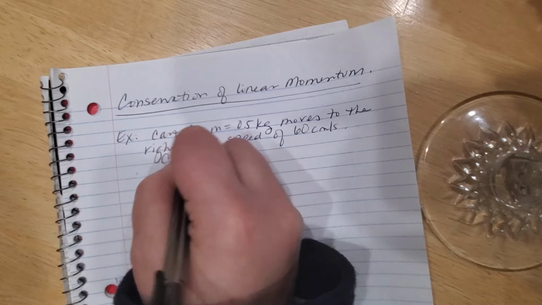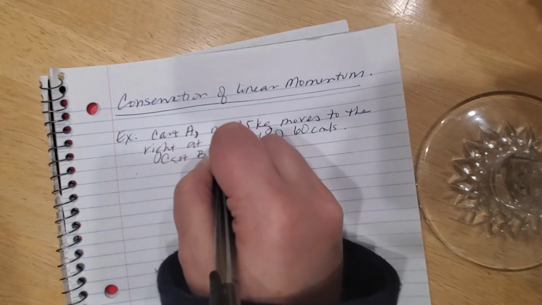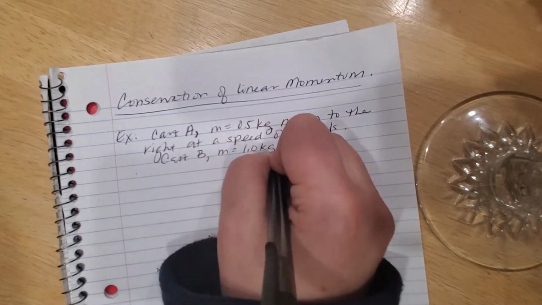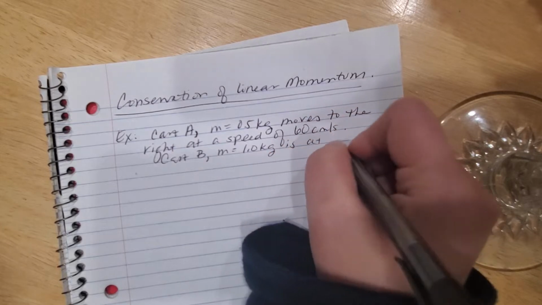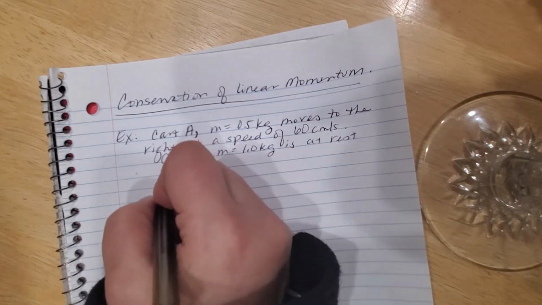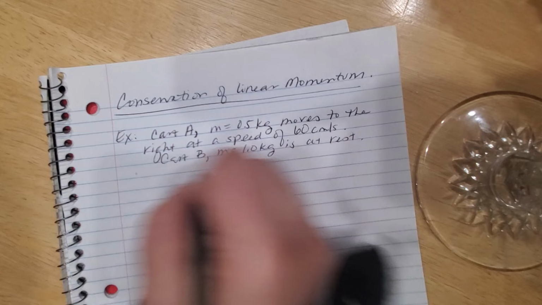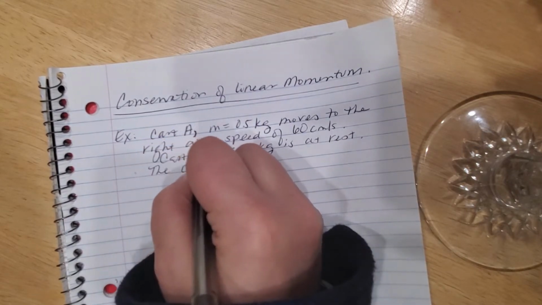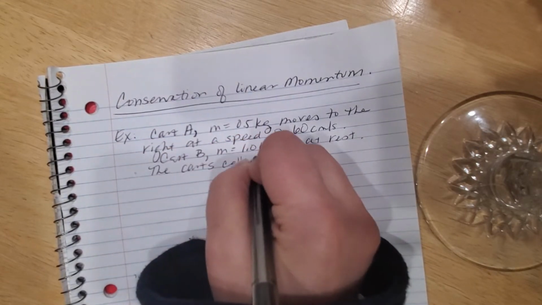We have cart B with a mass of 1 kilogram at rest. The carts collide.